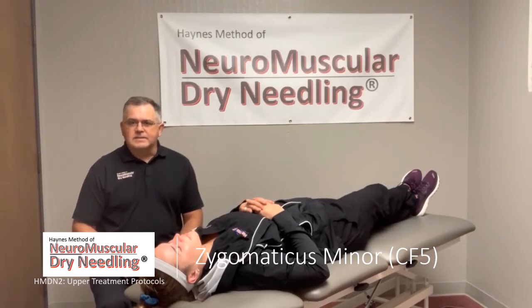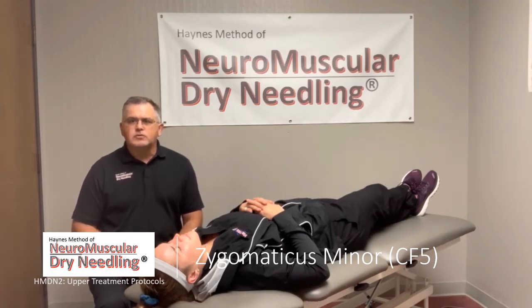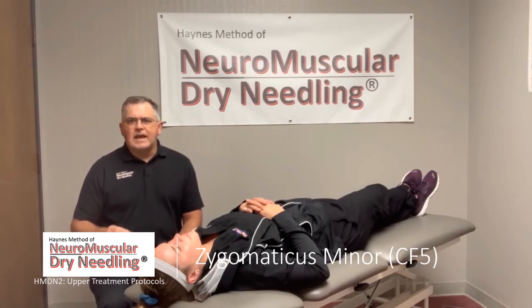For zygomaticus minor, position here again either sideline or supine. The needle length will be about 1.5 centimeters, and there's no backdrop. We're going to palpate the inferior border of the zygomatic bone, and we're going to note where the bone moves superiorly at the level of the lateral border of the eye. 1 finger breadth medial to the inferior zygomatic angle, and 1 finger breadth caudal will place the needle and advance in an A to P direction.